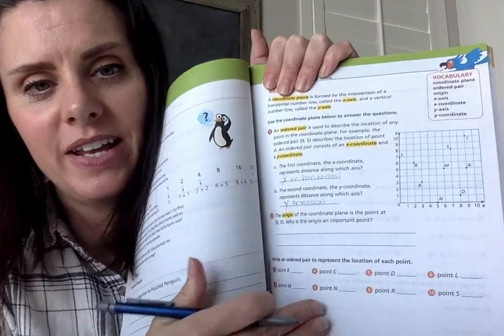Okay, another vocab word that we're going to learn today is called the origin. And this is on number 2. So look back in your workbook. It says the origin of the coordinate plane is the point at 0, 0. Can you find 0, 0 for me on this little graph on your page? Okay, what did you find?